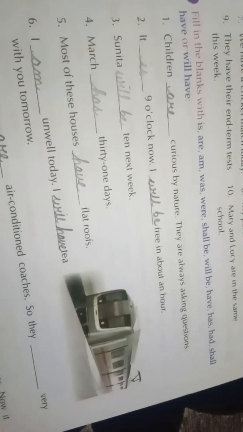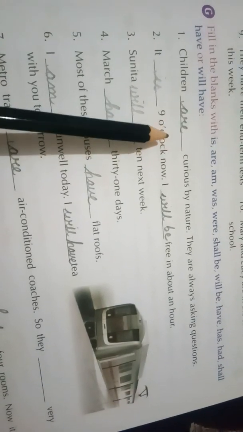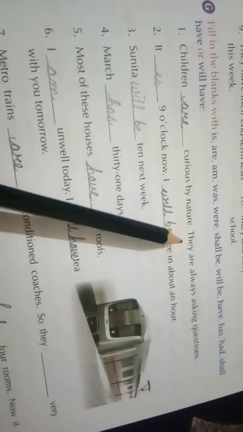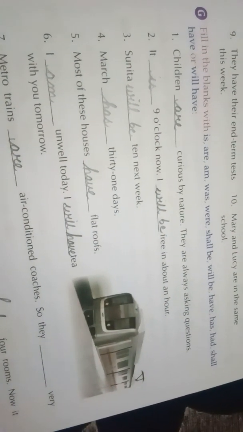Now come to the next part, G part. Fill in the blanks with is, are, am, was, were, shall be, will be, have, has, had, shall have, or will have. Children are curious by nature. They are always asking questions. Children, you have to read the full sentence before doing it.